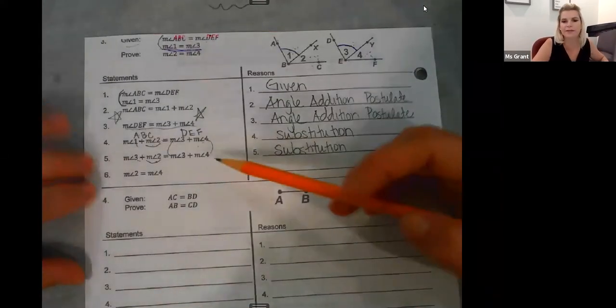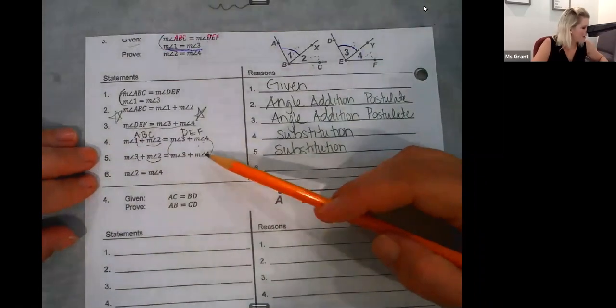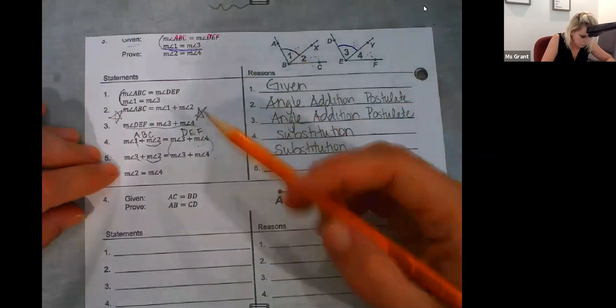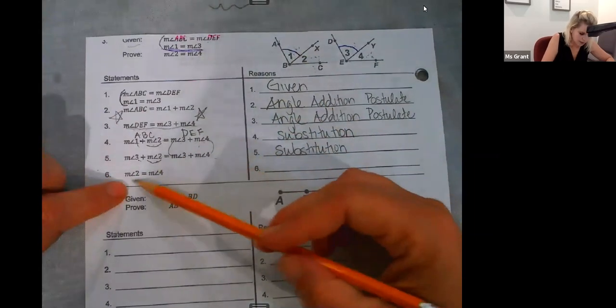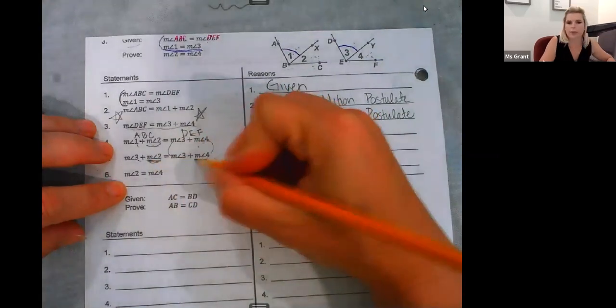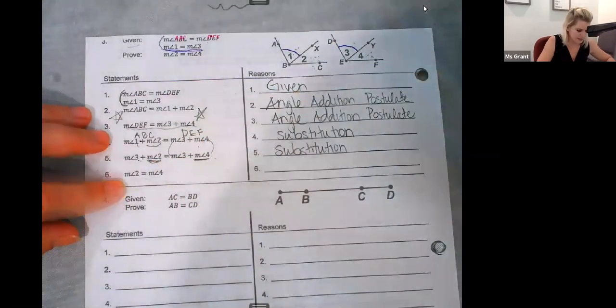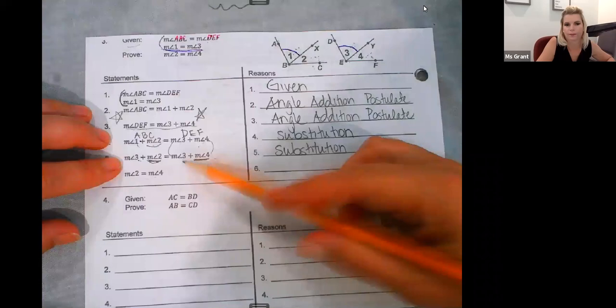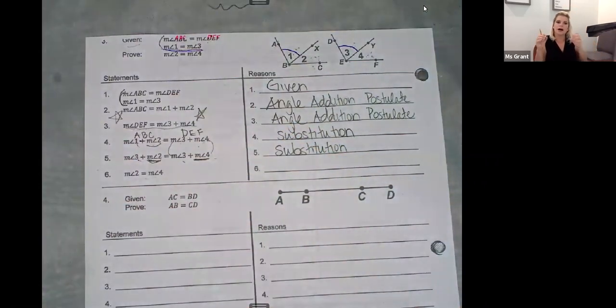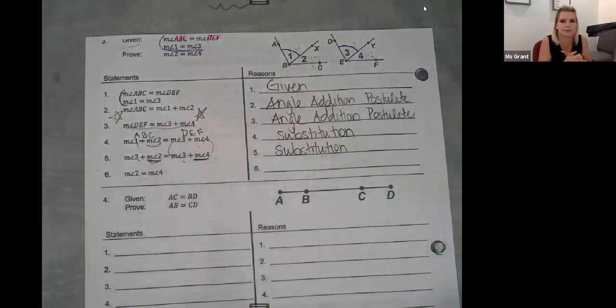Now, let's look from 5 to 6. I was at step 5. What did I do to get to 6? Well, angle 2 is congruent to angle 4. I had angle 2 up here and I had angle 4 up here. The only thing I did was take out the measure of angle 3. I took it out from both sides. I took out the angle 3 from the left and I took out the angle 3 from the right. What is it called when I take out something from both sides?